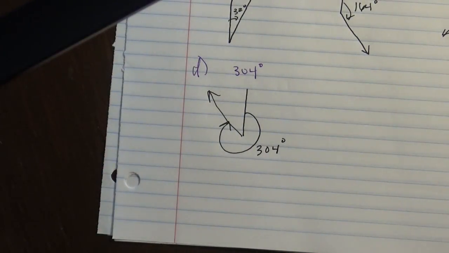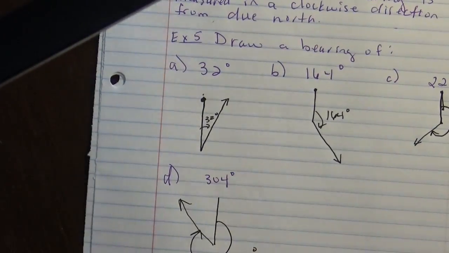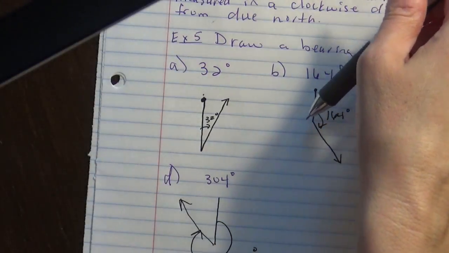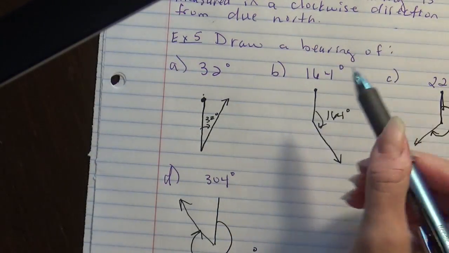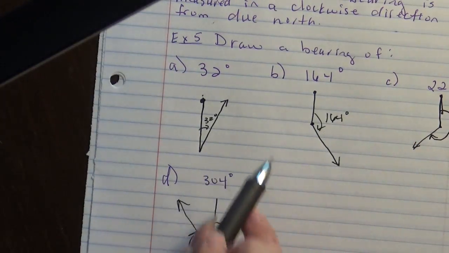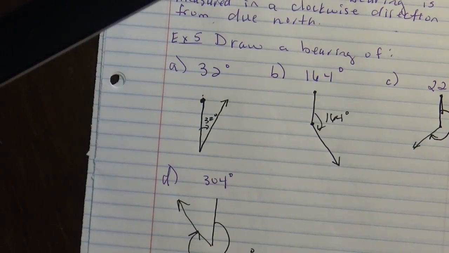Okay, so that's how we will draw a bearing when only one angle is given. It's always going to start with that vertical line at due north, and then we will rotate from the vertex. The vertex will be down here each time, and we'll rotate from that vertex to get our terminal side.